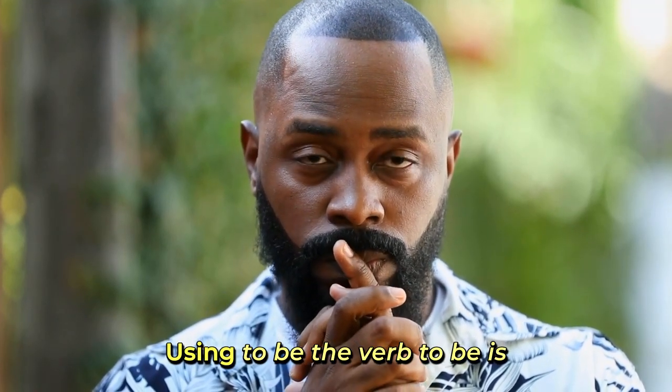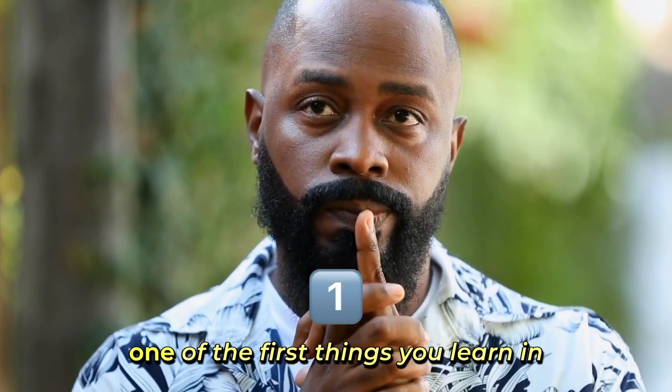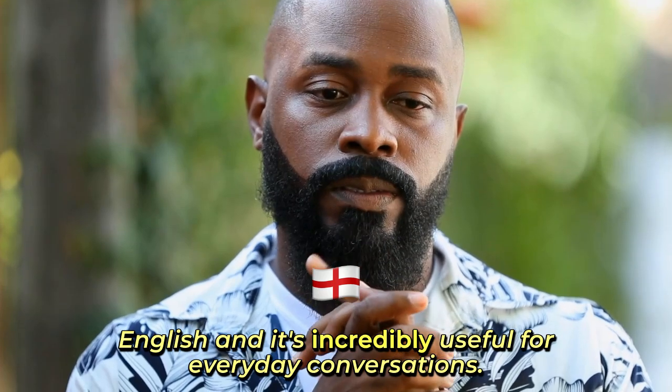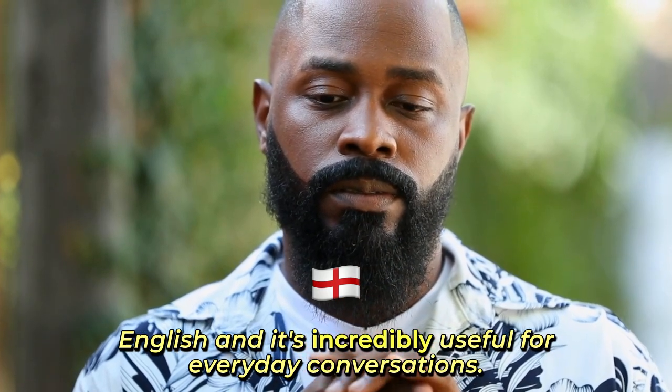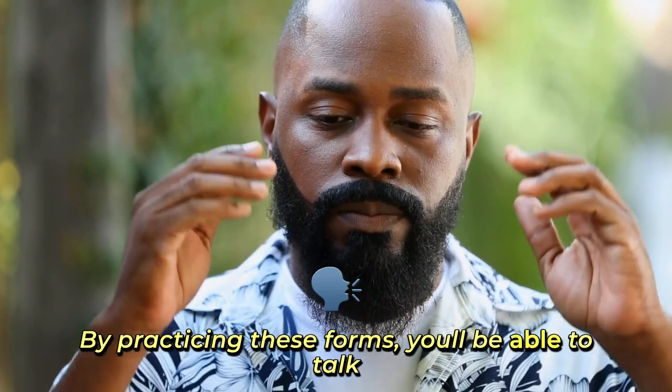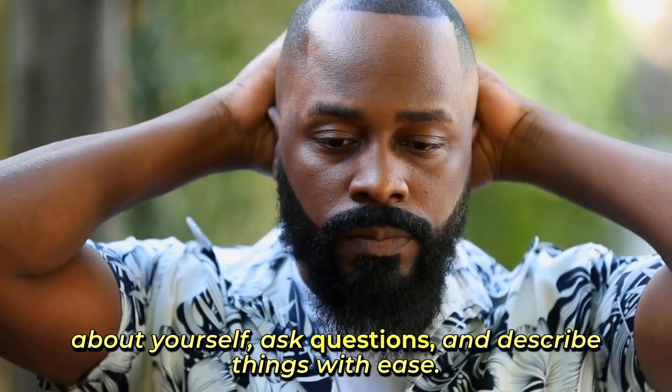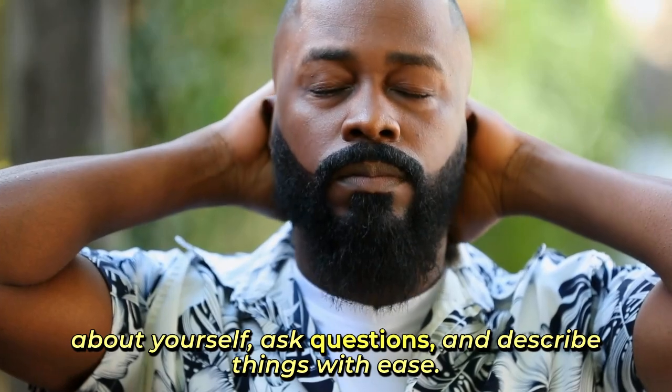The verb to be is one of the first things you learn in English, and it's incredibly useful for everyday conversations. By practicing these forms, you'll be able to talk about yourself, ask questions, and describe things with ease.